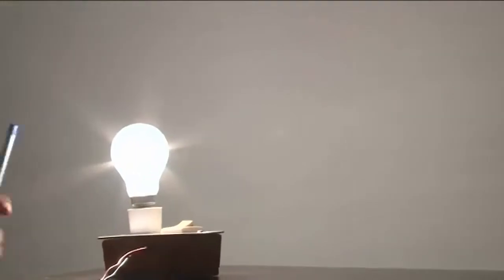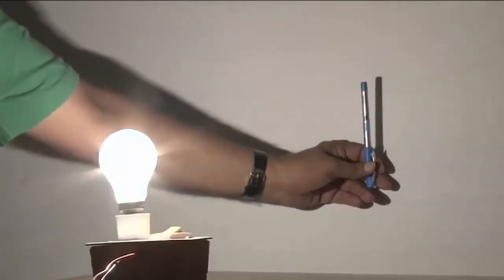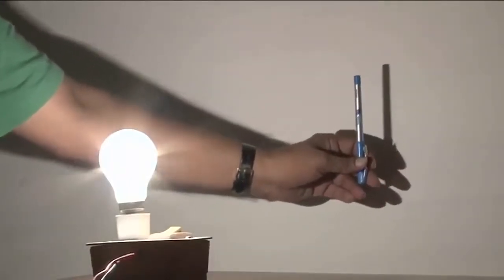So let us make some shadows. Let's do this experiment. So again this bulb. Alright, now I will be making a shadow of this pen, and you watch for the sharpness of the shadow. Look at the shadow, quite sharp, rectangular.